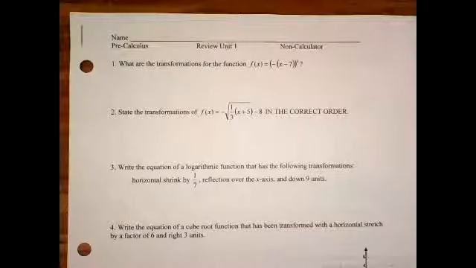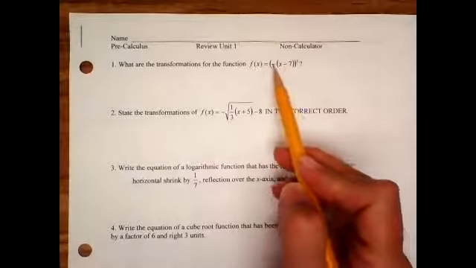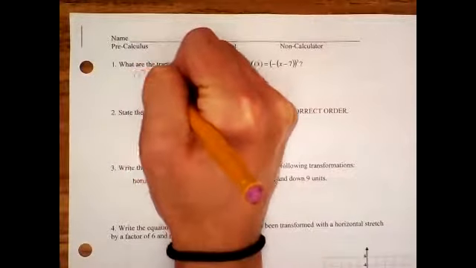All right, so the first one, we're going to state the transformations. Now, if it doesn't say in the correct order, I'm not going to grade them on the correct order. But just for the sake of being thorough, I'm going to do them in the correct order so we can practice that. Now, both of these changes are inside. First, we're going to do the negative. That would reflect over the y-axis.